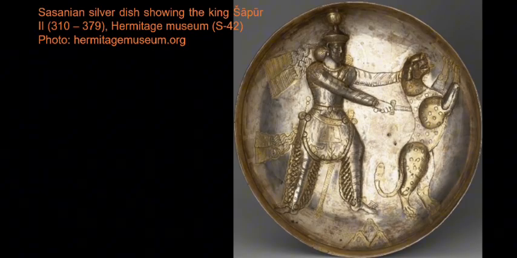Let's have a closer look at this silver dish displaying a king stabbing a panthera. The protagonists are depicted in very similar postures. The human in a forward lunge in a position of attack.